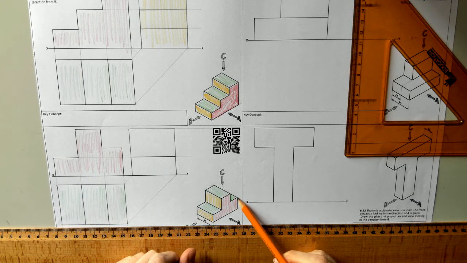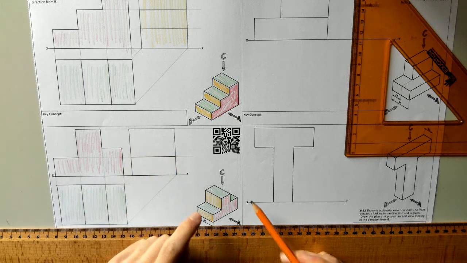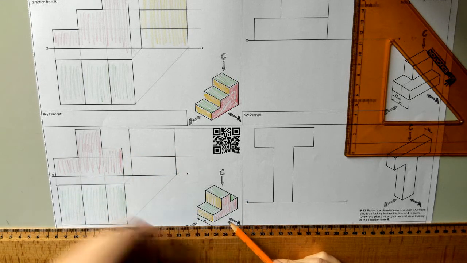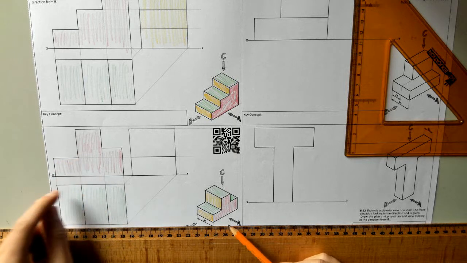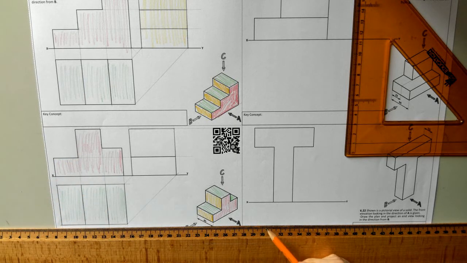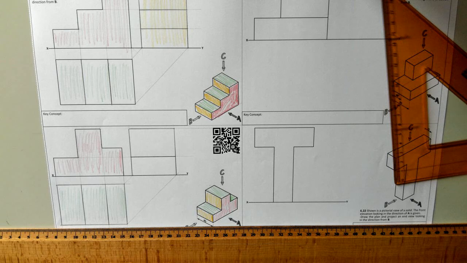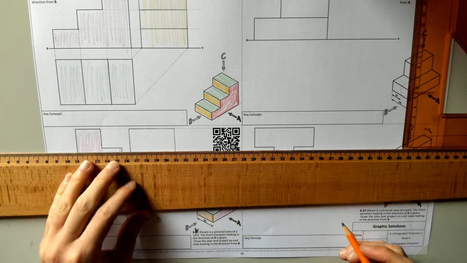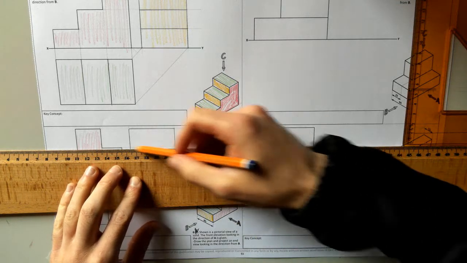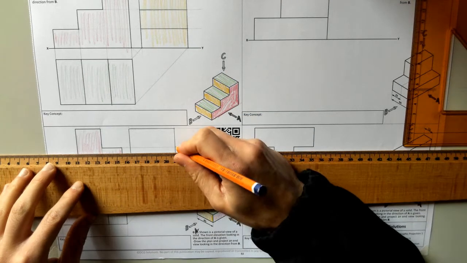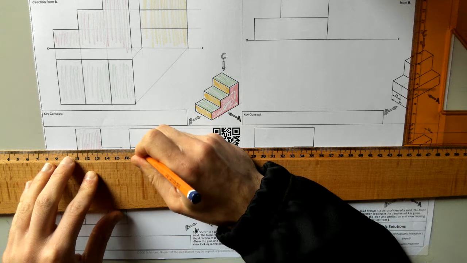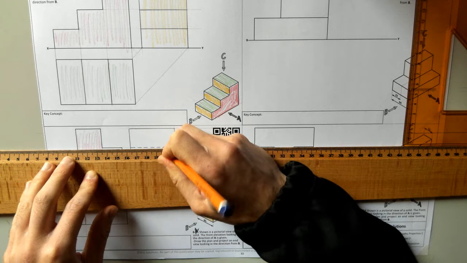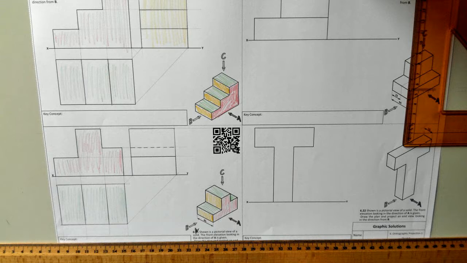When we look in this way, that corner there appears as a point. There's going to be a line coming across here. We can't actually see that. When we look in this way, it is still there, we just can't see it. So what to do is we'd use a dashed line like we would have learned on one of the previous pages where we learned about different types of lines. So what we do is we take that across lightly and then we dash it to show hidden detail. So even though we can't see it, that line is still there.